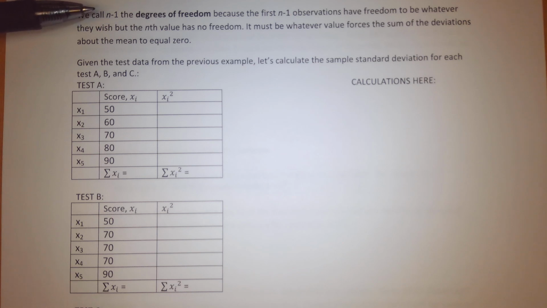There are 20 chairs in the classroom, right? So the first person that walks in can sit in any chair they want. They have the freedom to decide wherever they'd like to sit. The second person that walks in has the freedom to decide wherever they'd like to sit. So for example, the 20th person that walks in can go anywhere they want. The 19th person that walks in can go wherever they like, and so on and so forth.